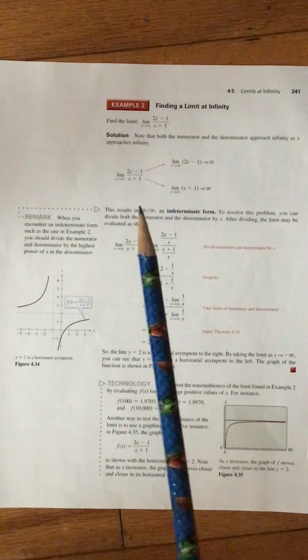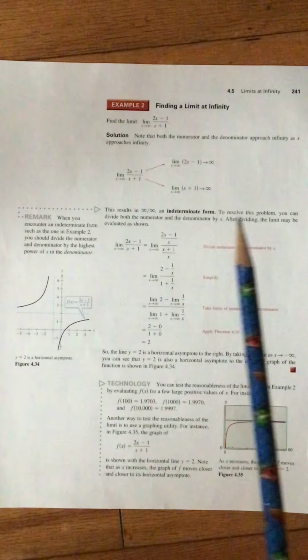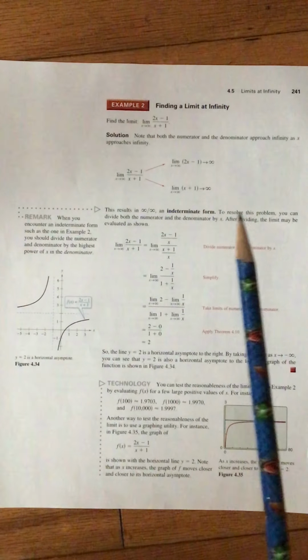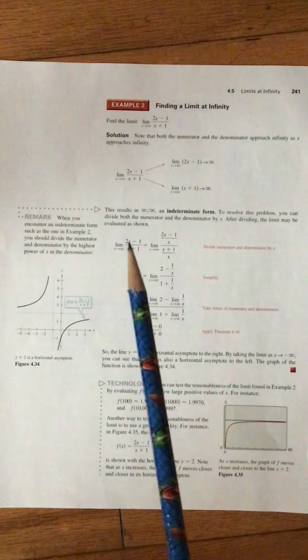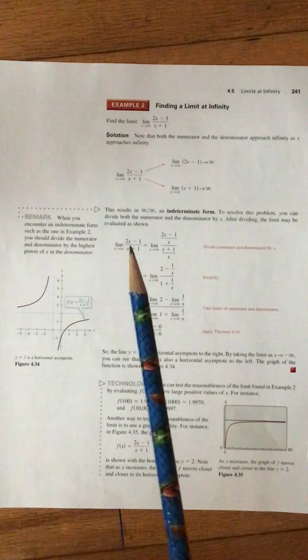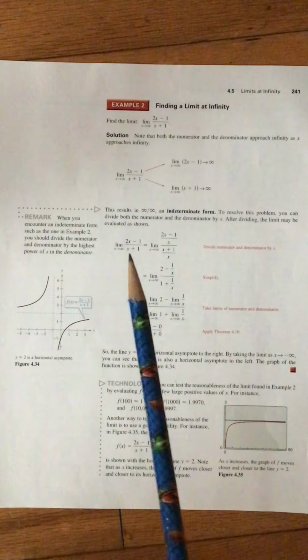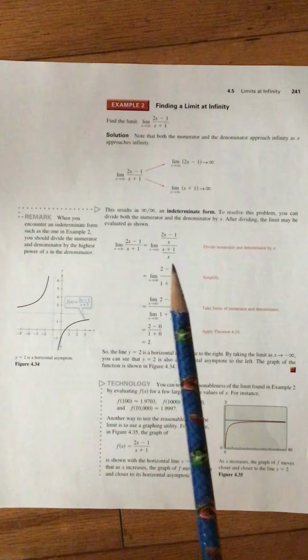We've talked about the indeterminate form earlier. When the indeterminate form is found, there may be a way of finding the answer. What we do is look at the power on the x's. You'll notice here it's 2x to the first and x to the first. So if we divide numerator and denominator by x, they do the same thing, top and bottom.